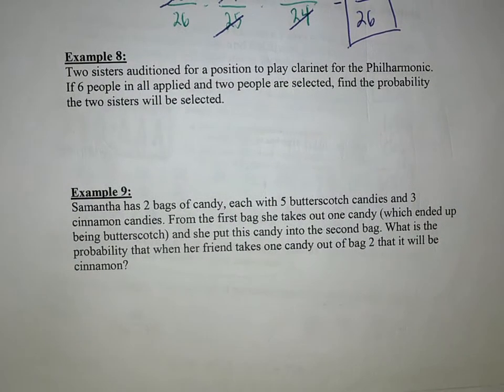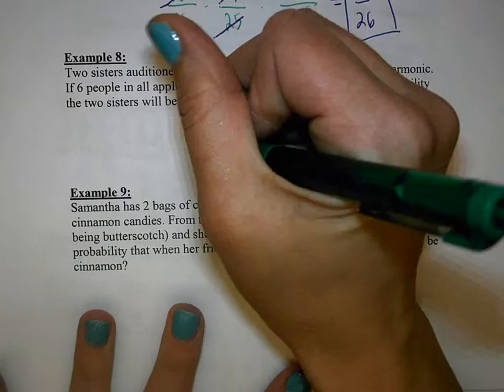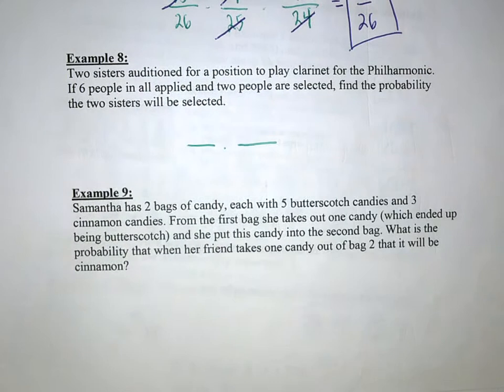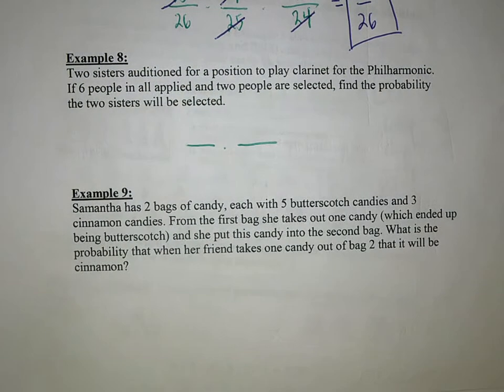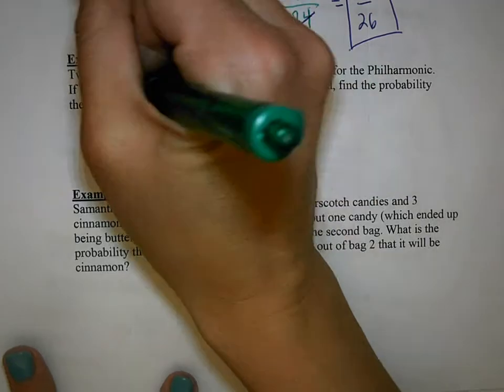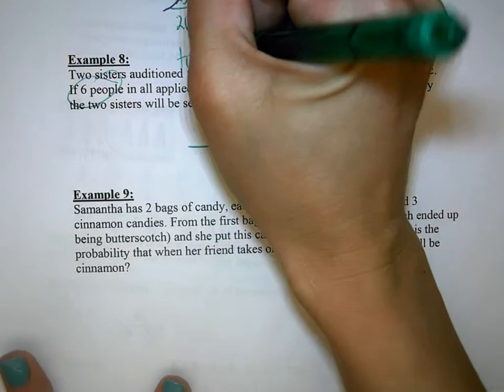2 sisters auditioned for a position to play clarinet for the Philharmonic. If 6 people in all applied and 2 people are selected, find the probability the 2 sisters will be selected. How many people are being chosen? What is your total amount of people that are auditioning? 6. There's 6 people total. My total is 6. Okay?